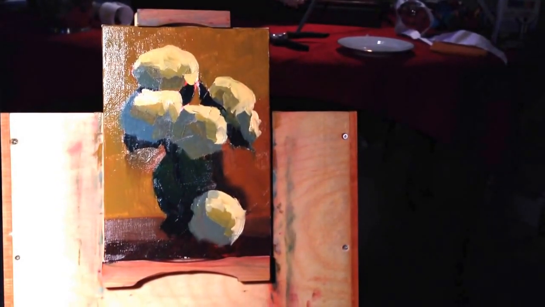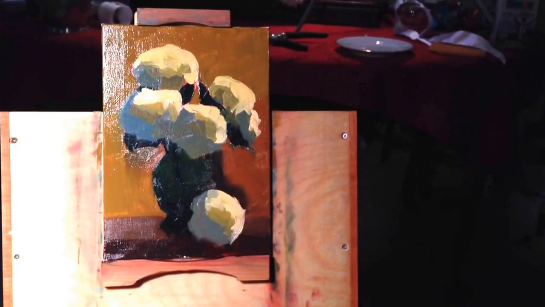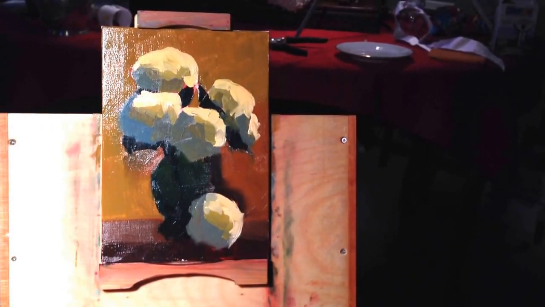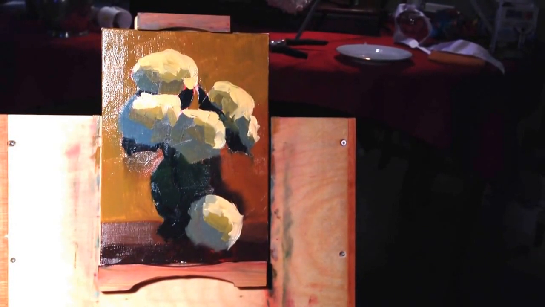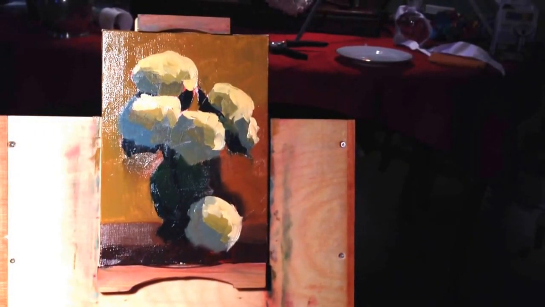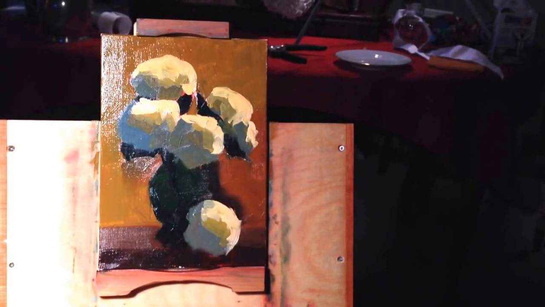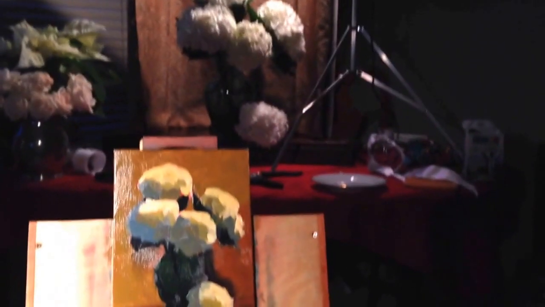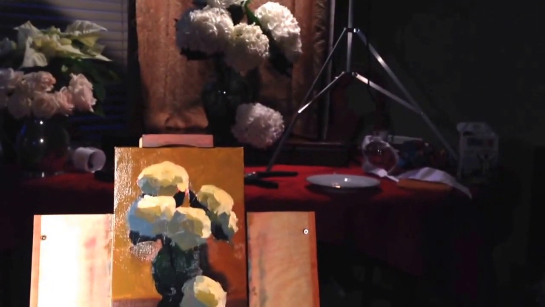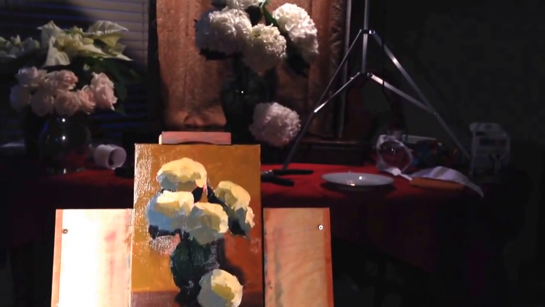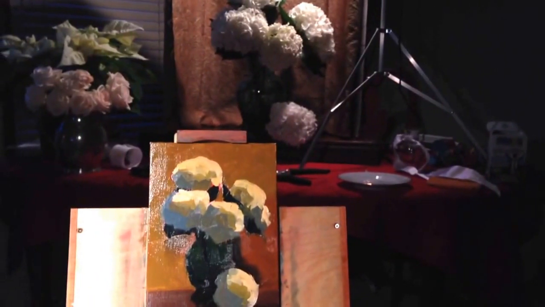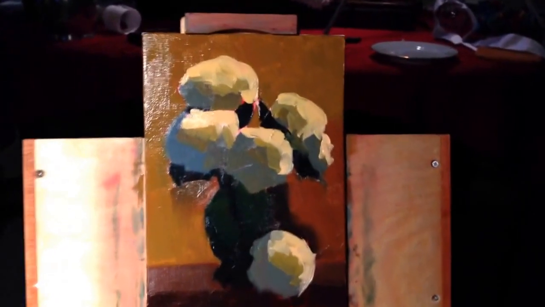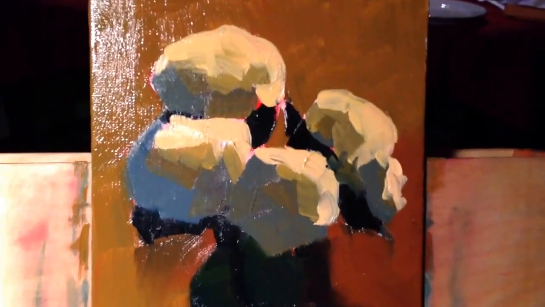Okay guys, here it is, the block in. And believe it or not, sometimes this is as good as it gets. You would think you could refine something, but often those block ins are the best reading. So here's, if you can see the hydrangeas in the background, a little contrasty back there, but get kind of a general idea. And I'm going to come in closer so you can just see how block-y this is.